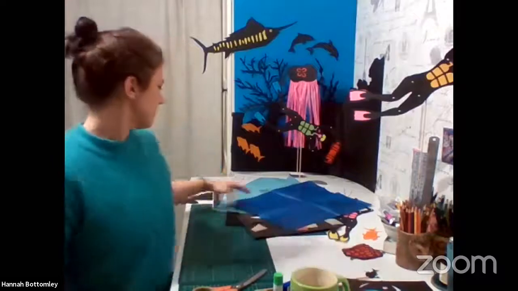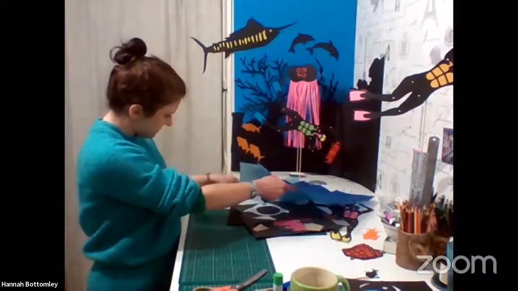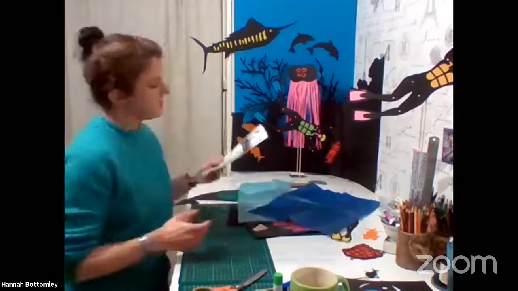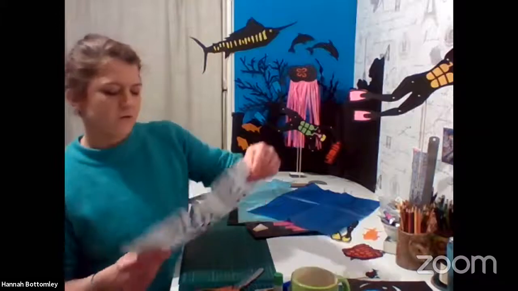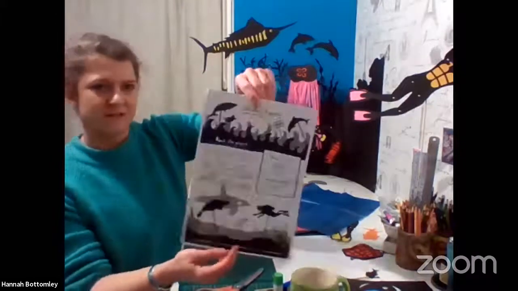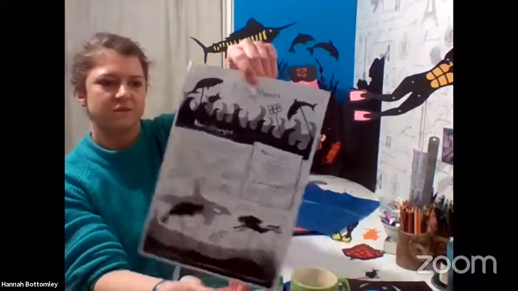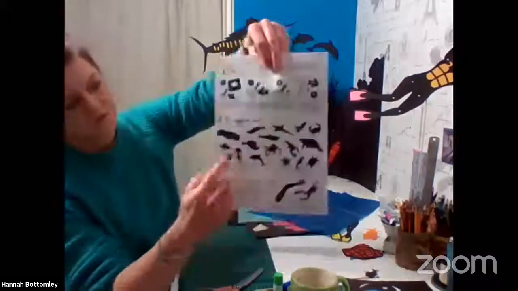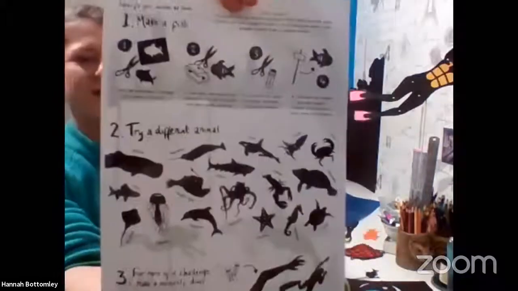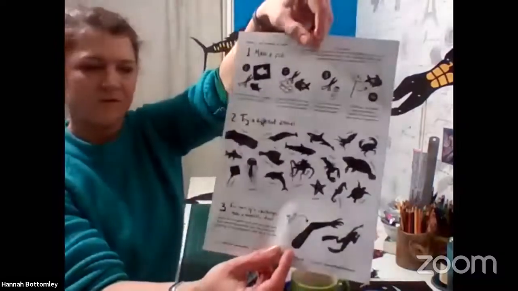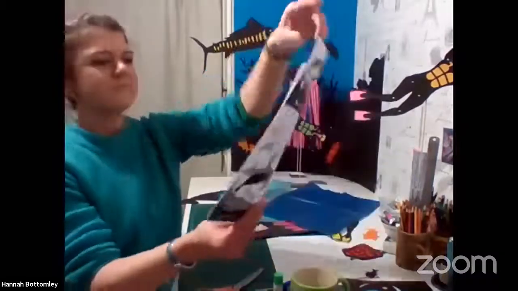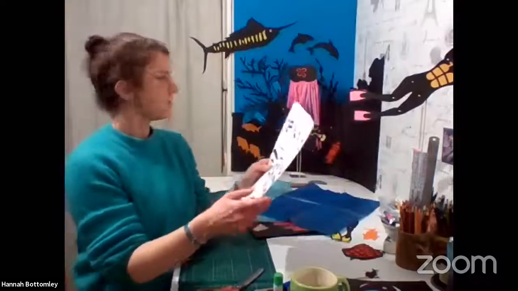Right, now, we're asking you to make a fish to send in to us, but for your window display at home, you might want to make something a bit more elaborate. So there are lots of ideas on the front and back of the sheet, actually. We've got these ones here. We've got all of these creatures here on the back. And if you've got any nature books at home, have a look in those for inspiration. And you can make whatever you like.